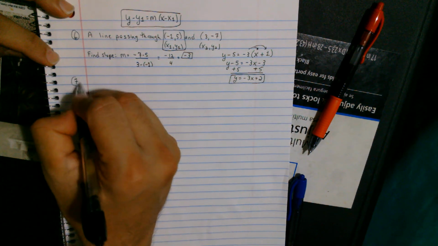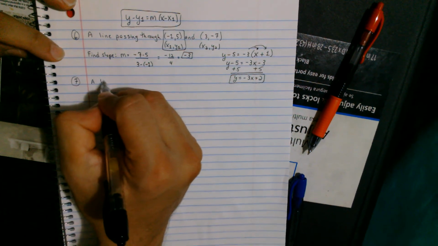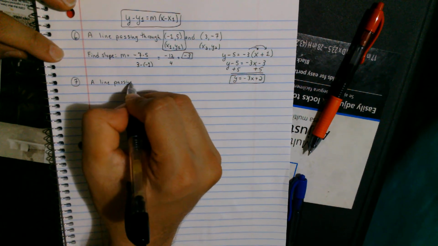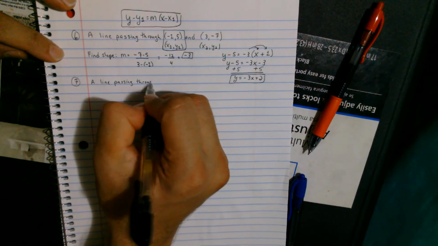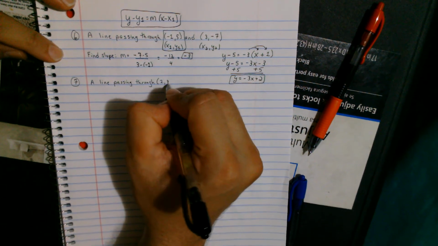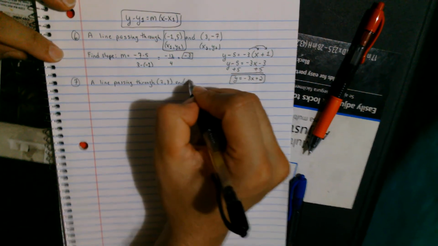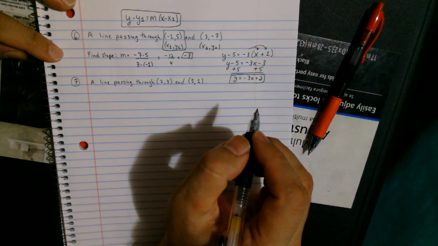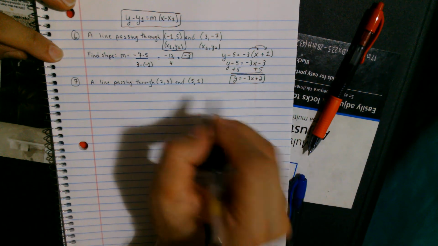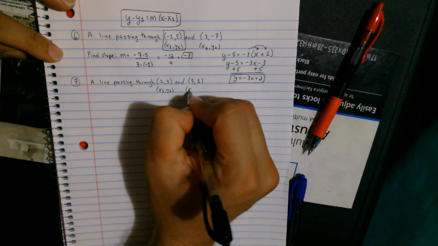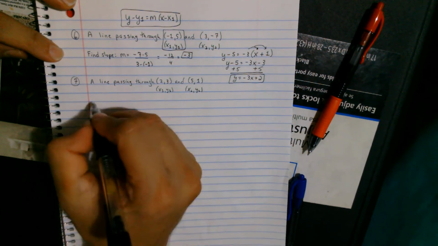One more here. I'm going to have to show you about parallel and perpendicular here. So maybe a couple more examples. Let's say a line passing through (2, 3) and (5, 1). x1, y1, x2, y2.